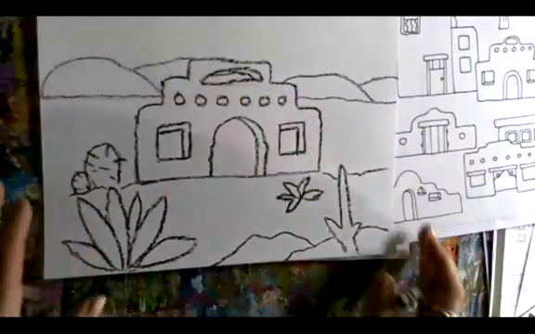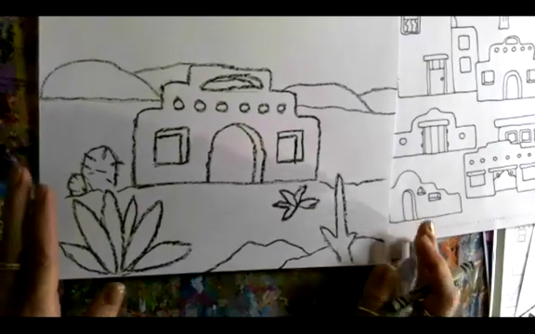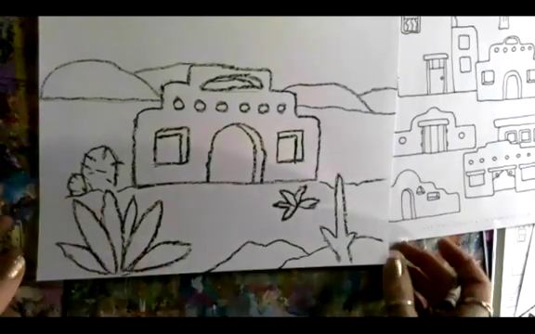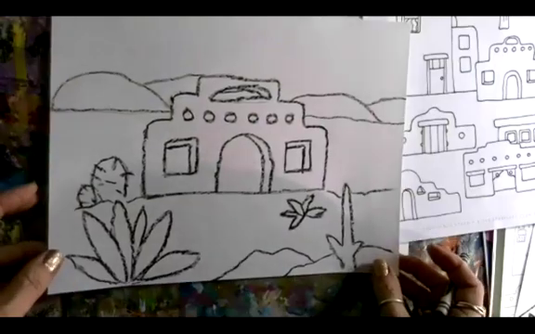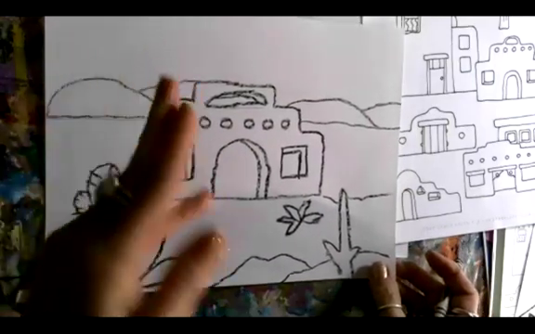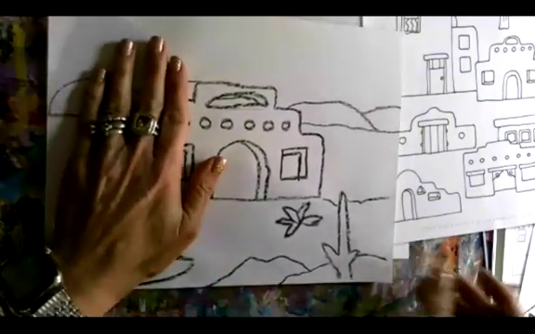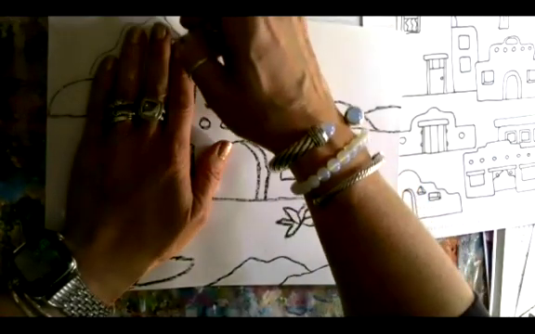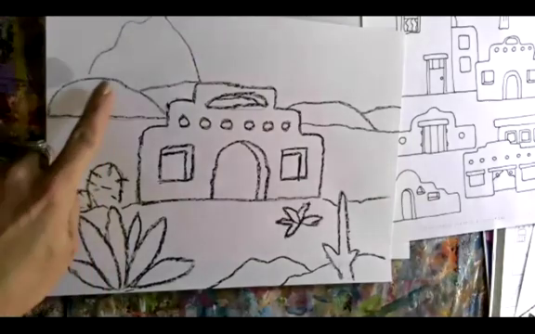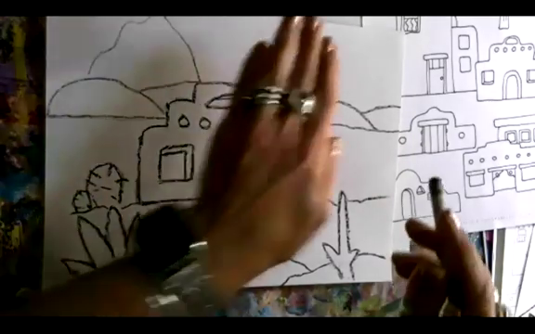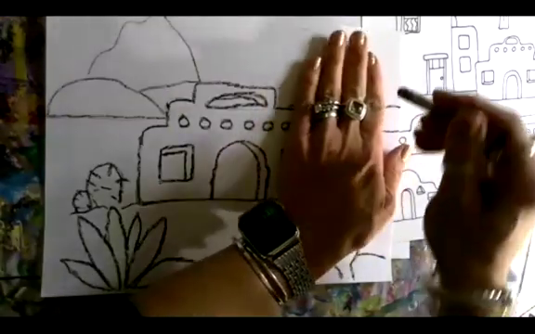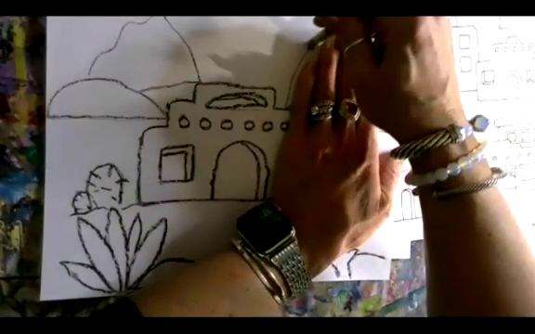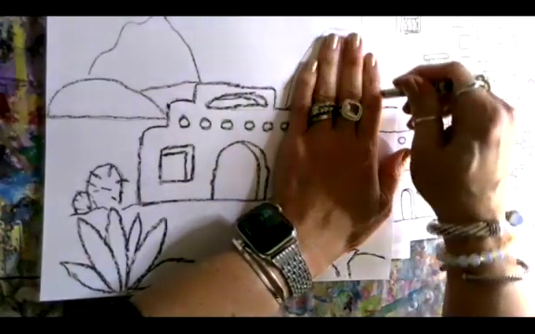Now I want to create some mountains. I'm going to give you a little tip so that we don't end up with mountains that look like shark teeth. We're going to use our fingers and place them on the piece of paper. And I'm just going to trace around my fingers ever so loosely. Good mountain structure. Same thing, I might put another one over here, just loosely around my finger.